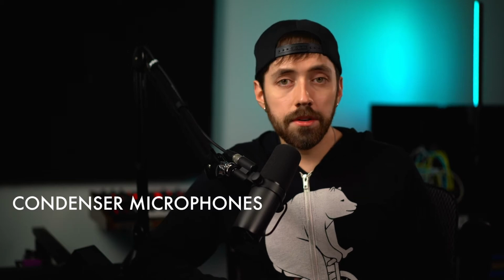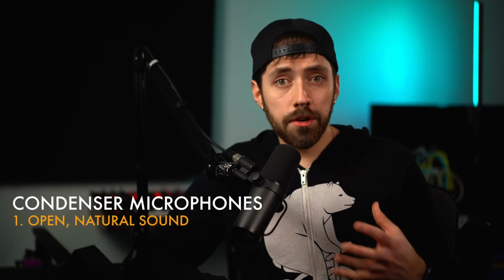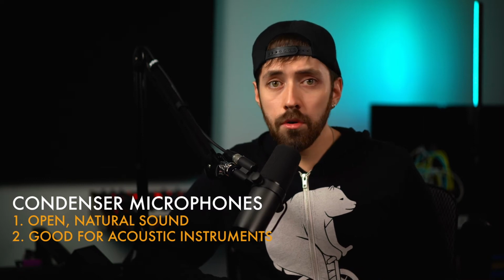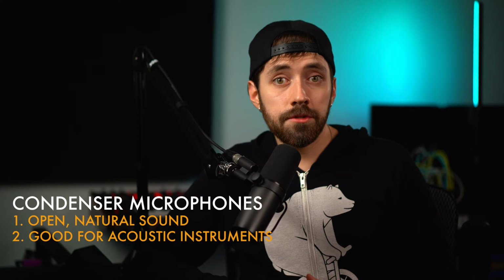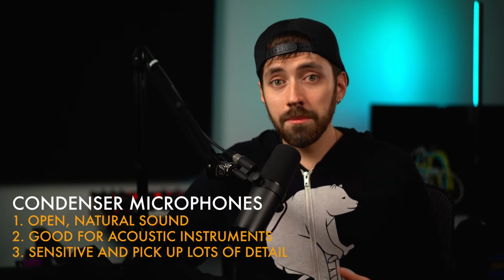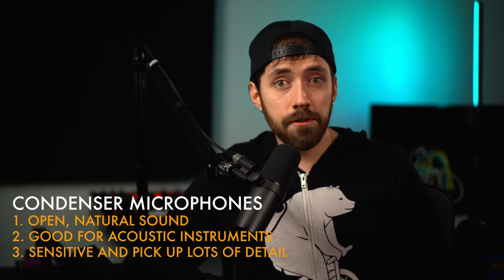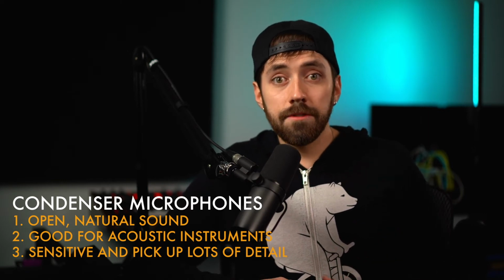The first one we are going to look at is condenser microphones. Now, condenser mics are usually pretty open and natural sounding, and they're usually great choices for acoustic instruments like acoustic guitar, vocals, violin, drum overheads, and stuff like that. They work well for these types of instruments because they're normally pretty sensitive and pick up a lot of detail. This also means that they sometimes can distort easier than other types of microphones if you have a really loud sound source. So it's a good idea to make sure that there's no distortion if you are miking up something really loud.